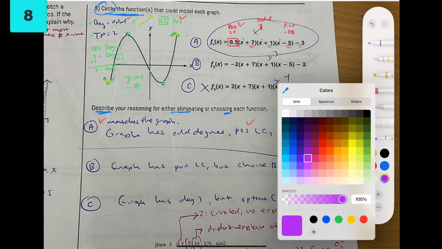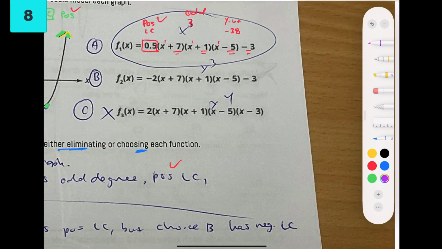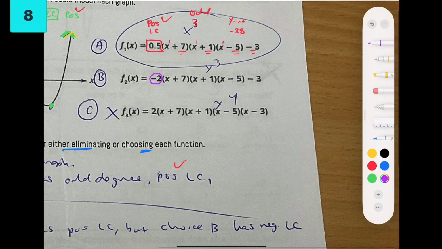Let's try B. Okay, this is a negative leading coefficient. X times X times X is going to give me X to the third. Let's do the y-intercept. Negative, that's negative 14, negative 14, positive, and minus negative.